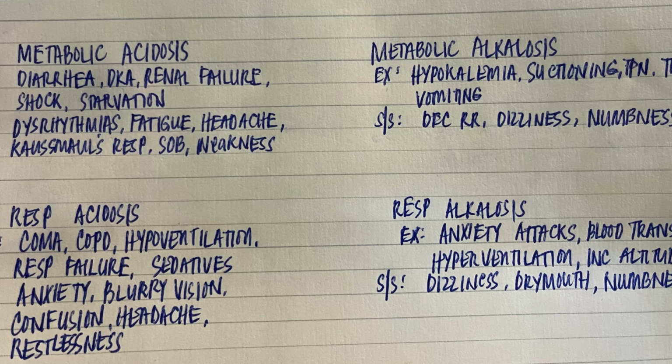On the other hand, we have respiratory acidosis, examples of which are coma, COPD, hypoventilation, respiratory failure, and sedatives. For the signs and symptoms of respiratory acidosis, we have anxiety, blurry vision, confusion, headache, and restlessness.